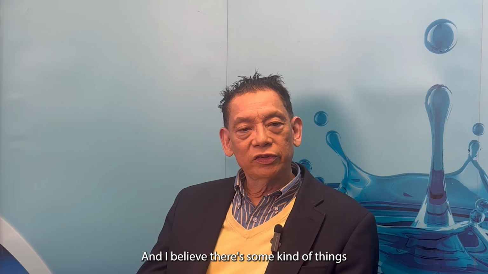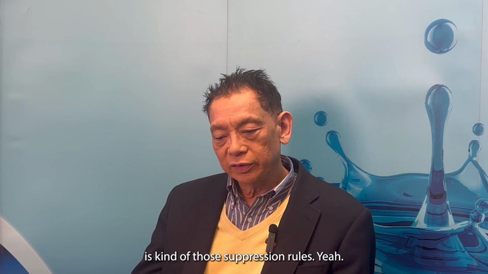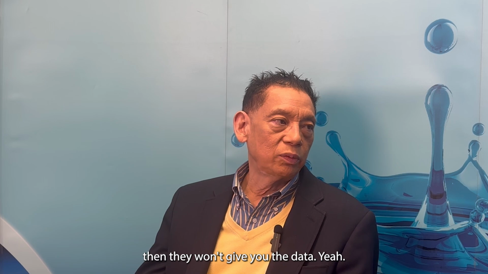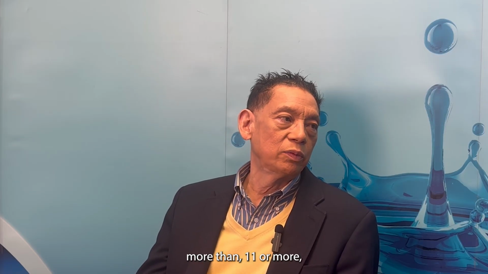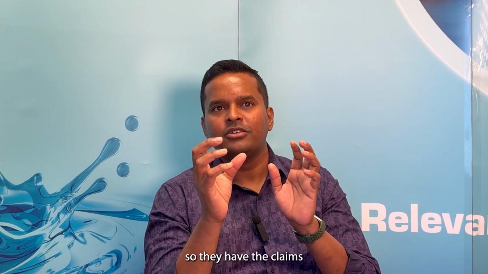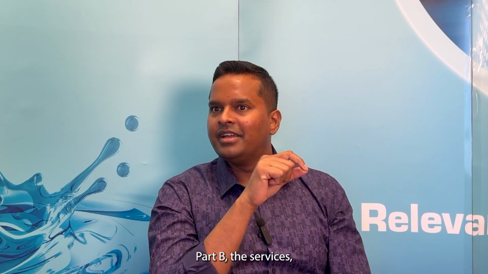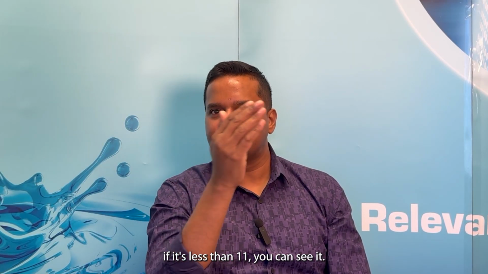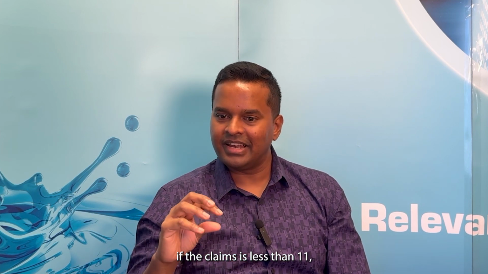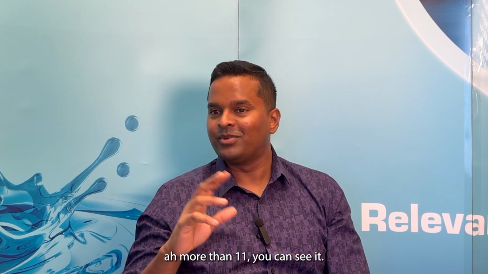Correct. And there are suppression rules we need to be cognizant of. If there are fewer than 11 beneficiaries, they won't give you the data. They have claims and also services in Part D. For Part B, the services, if it's fewer than 11, you can't see it. For Part D, if the claims are 11 or more, you can see it.